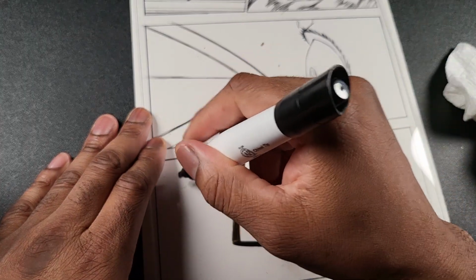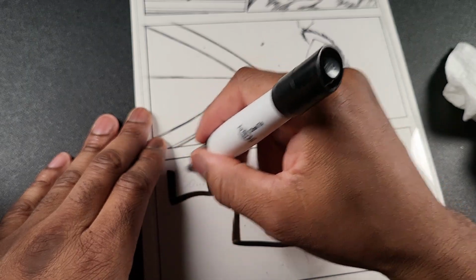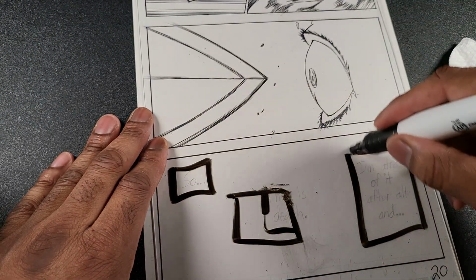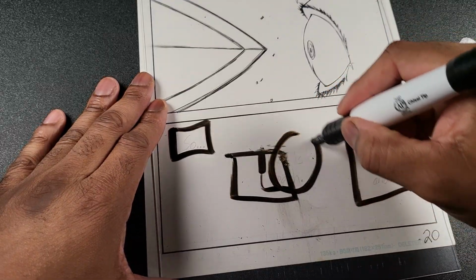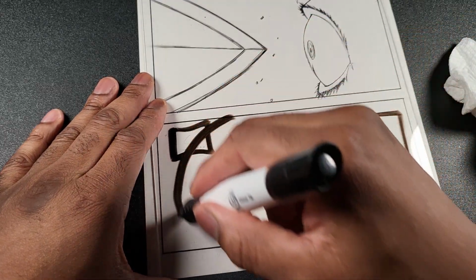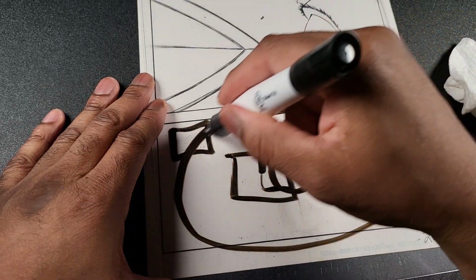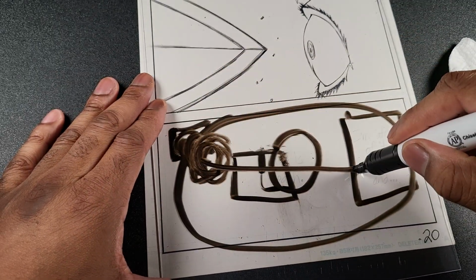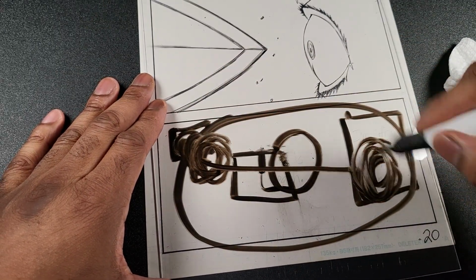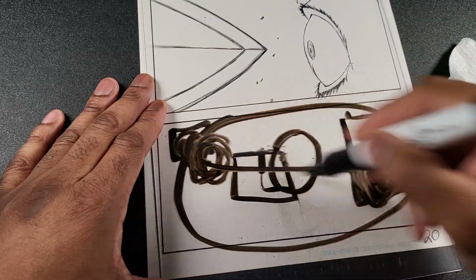So let's just say this is here and this is here. With panel theory, the circle is still here and the active area is still around there. So we still have a flow going through the middle to more of an active area.